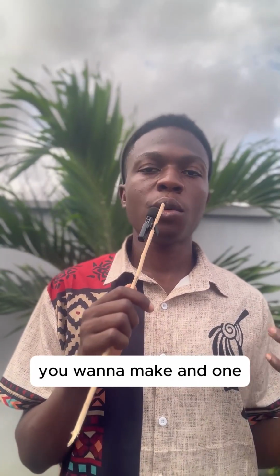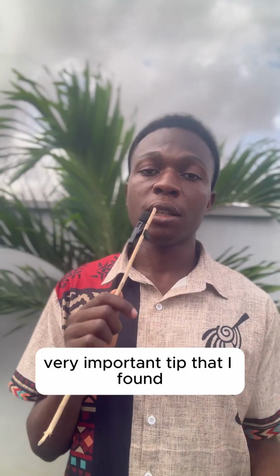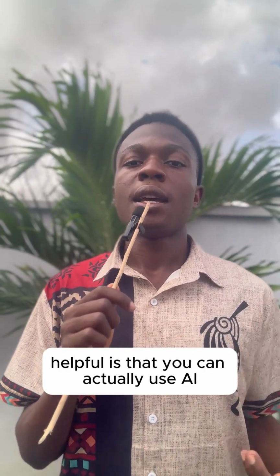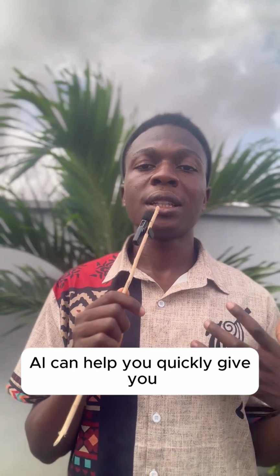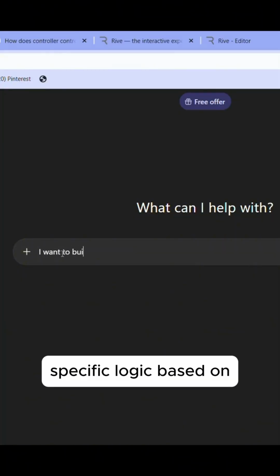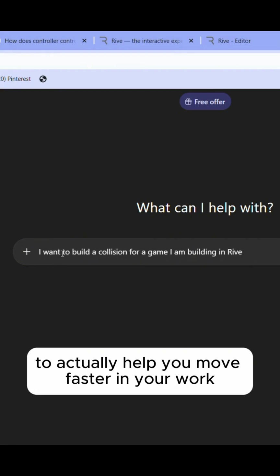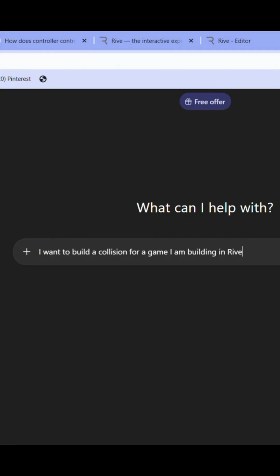One very important tip that I found helpful is that you can actually use AI. AI can quickly give you specific logic based on what people have actually done in the past, to help you move faster in your work.